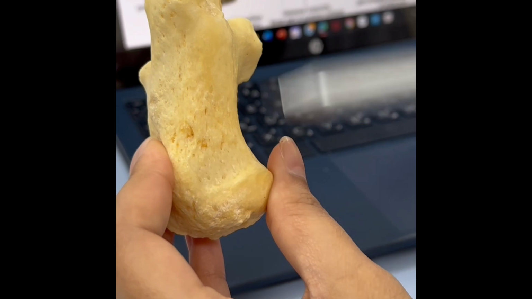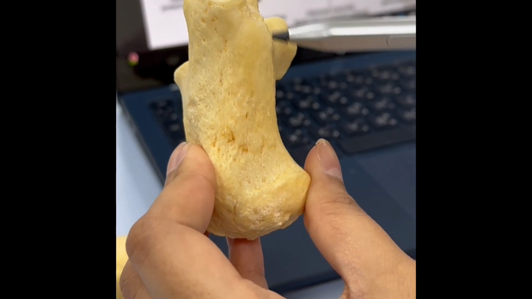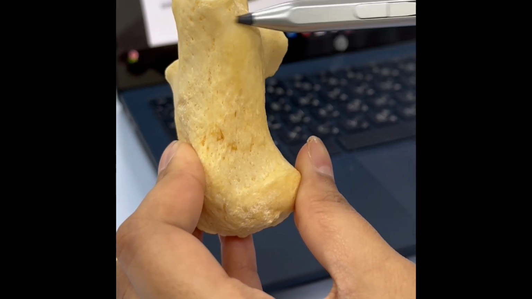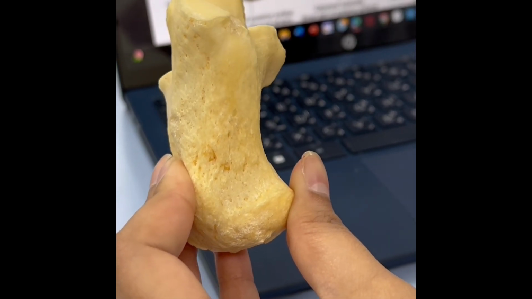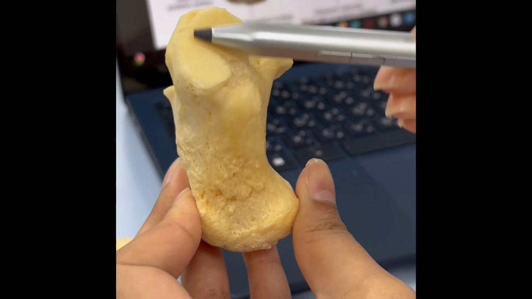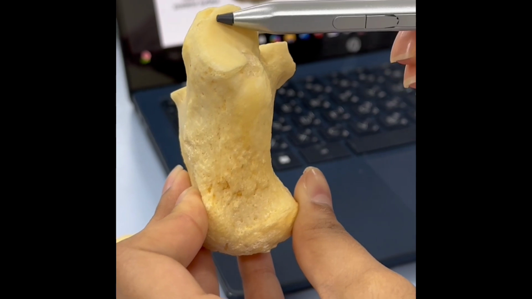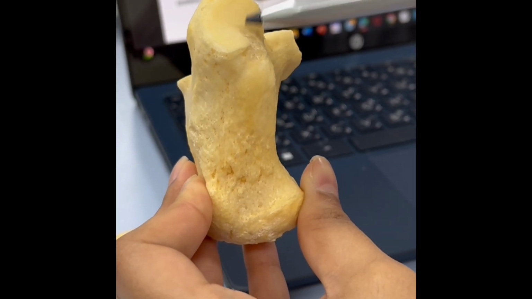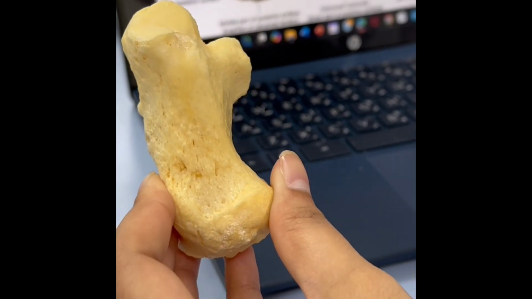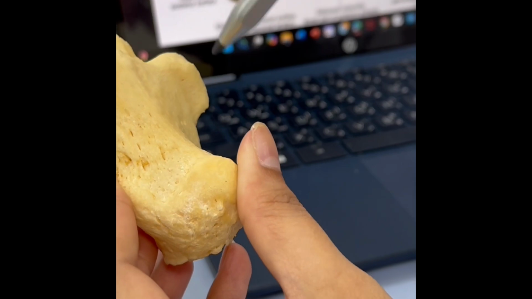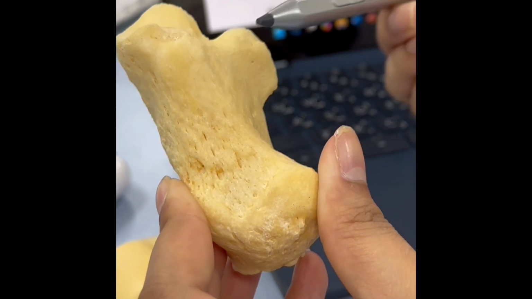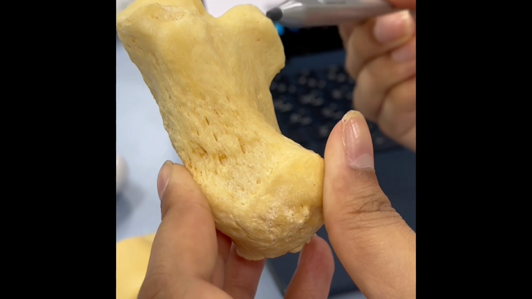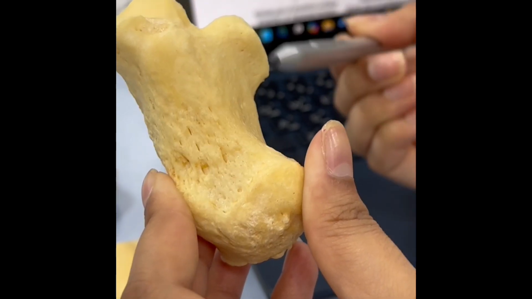Now we'll look at the lateral view. Here you can see this tubercle, which is really prominent. It's called the calcaneal tubercle. You move above, you see a smooth surface here. This is the articular surface with the cuboid bone. Okay, and here there was a groove. It's the groove for the tendon of flexor hallucis longus. That's just near the projection, that is the sustentaculum tali.